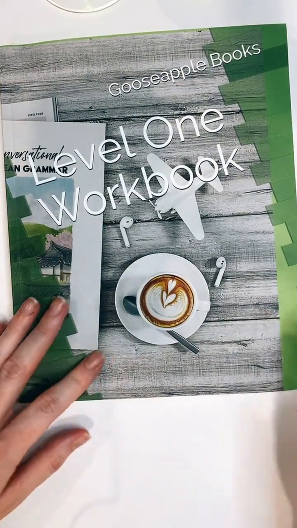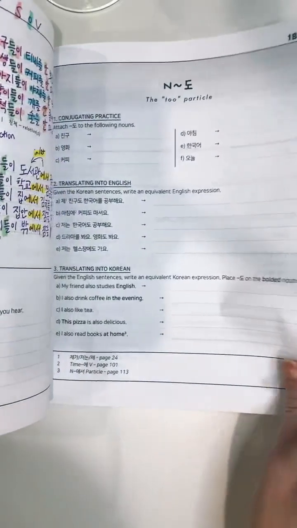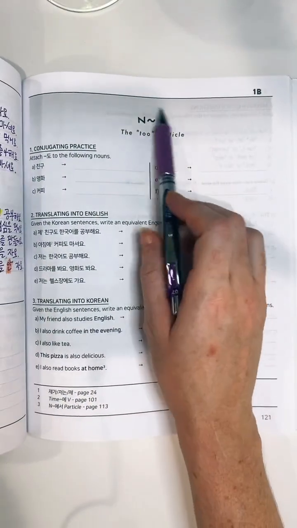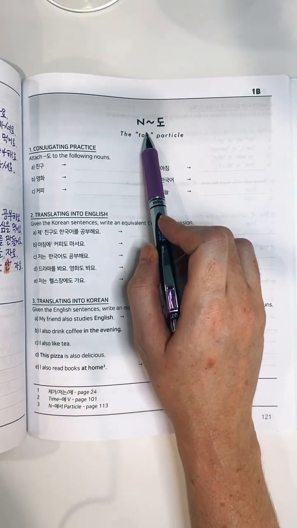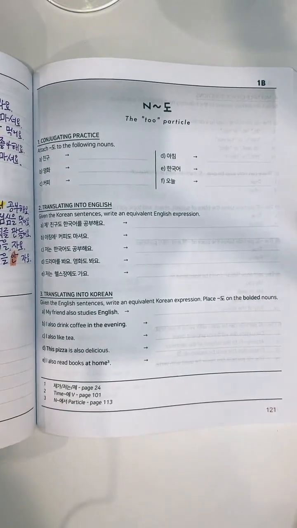And next time I'll be back. The next lesson we will do on next Monday is the plural particle. This is what we'll do next time, next Monday. So if you want to come back and learn a little bit more, that's what we'll be doing next time.